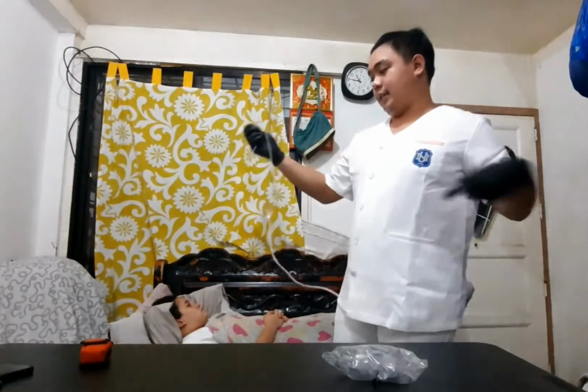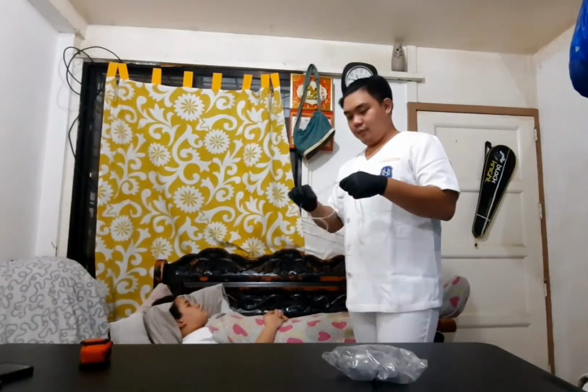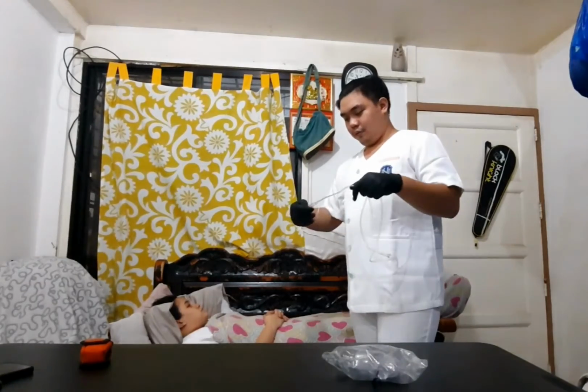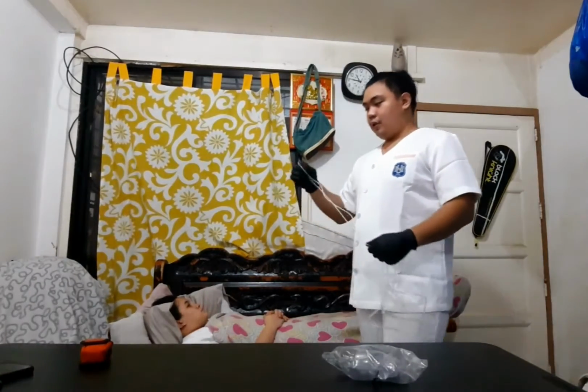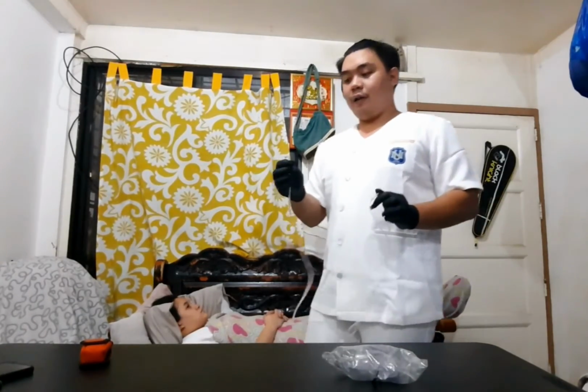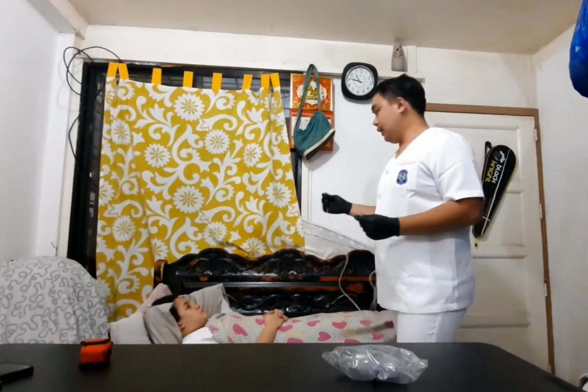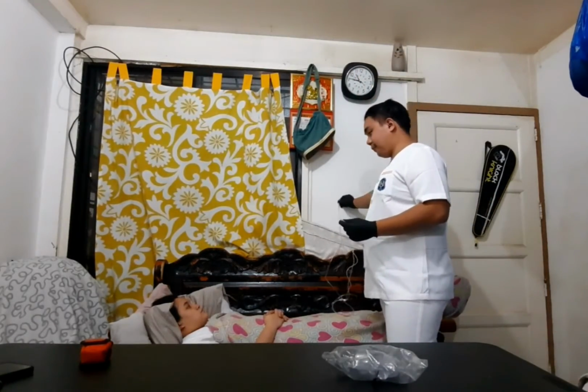So here is the nasal cannula, assuming that it is already connected to the flow meter or the gauge with the humidifier connected.